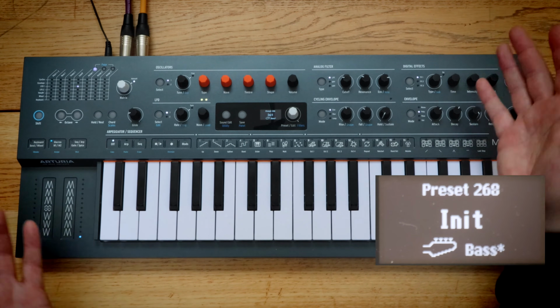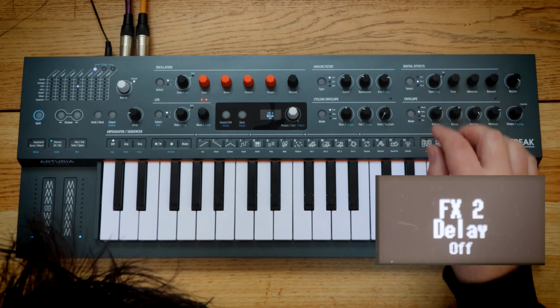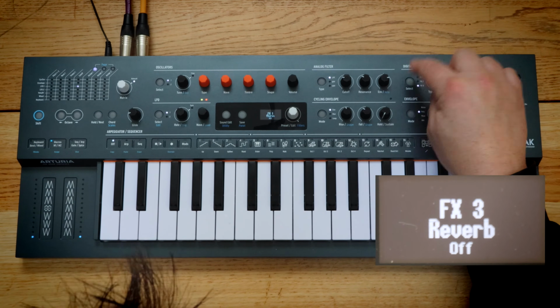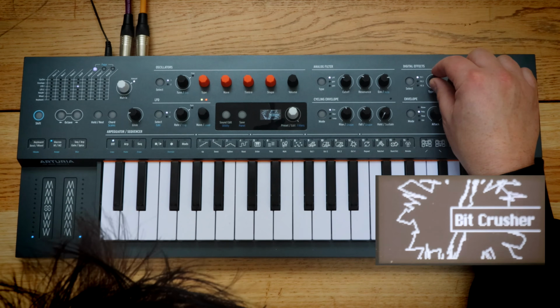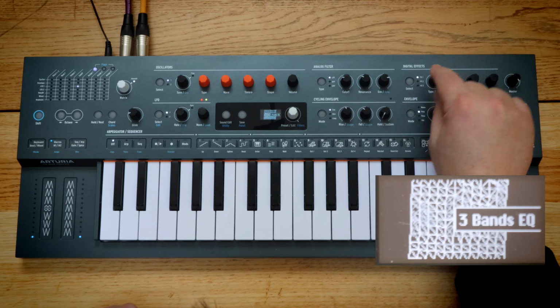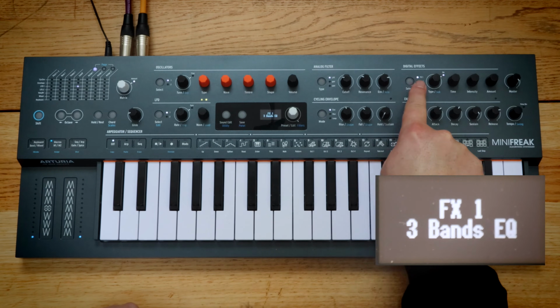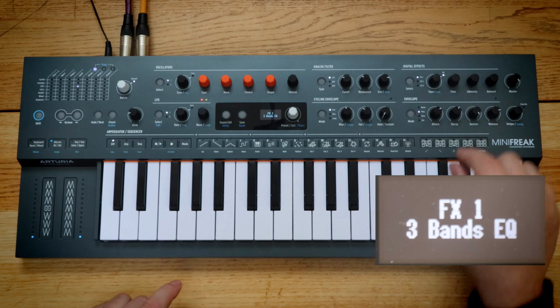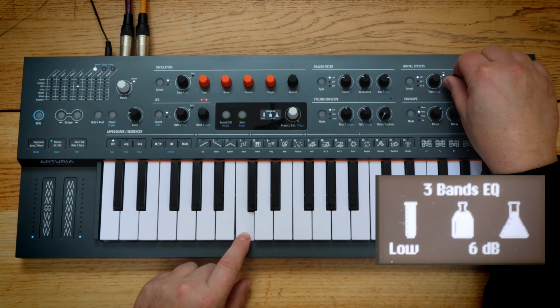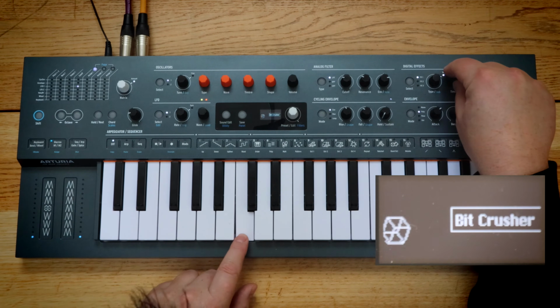And let's modulate one of the effects as well, shall we? So let's go into effect 1. What have we got there? Let's turn it into a bit crusher, make it really obvious, turn it on. Once you put the effects on, you can see we've got like a dimmed LED there next to the name. Okay, so what's the time do? Oh, I've changed it into an EQ somehow. Okay.